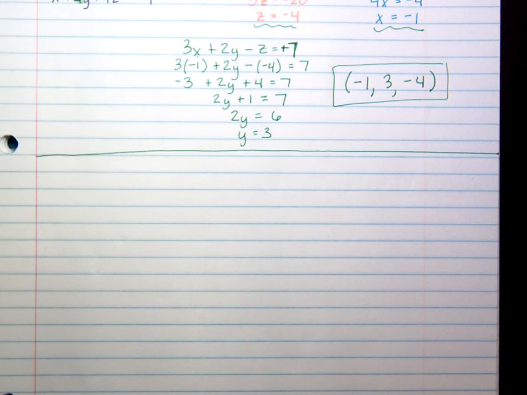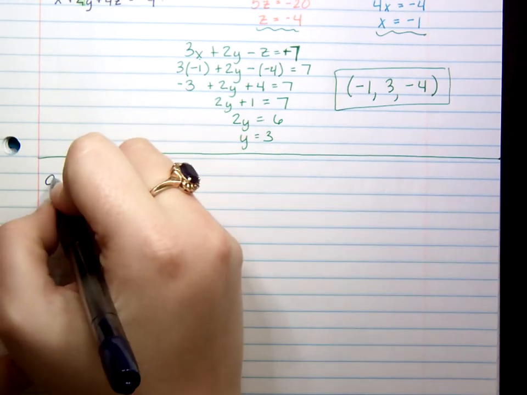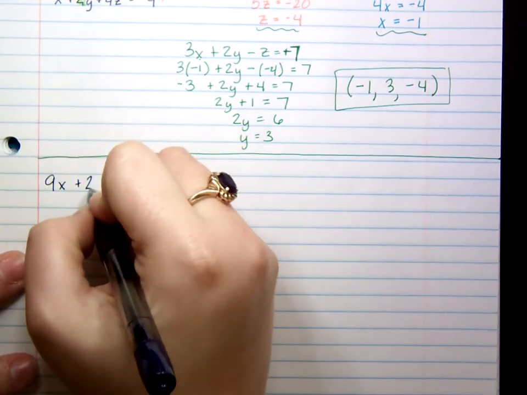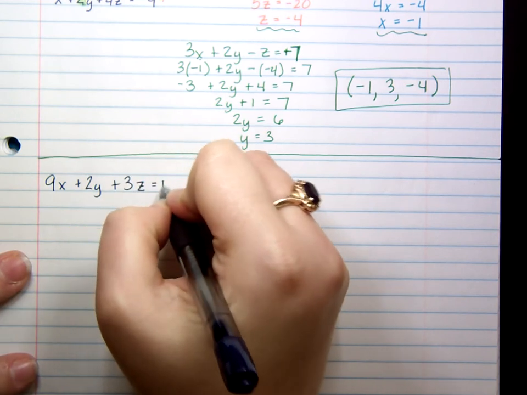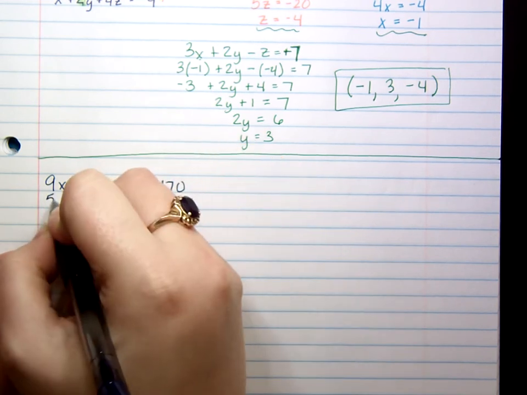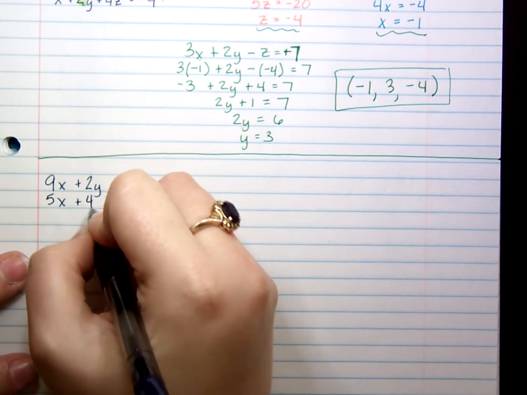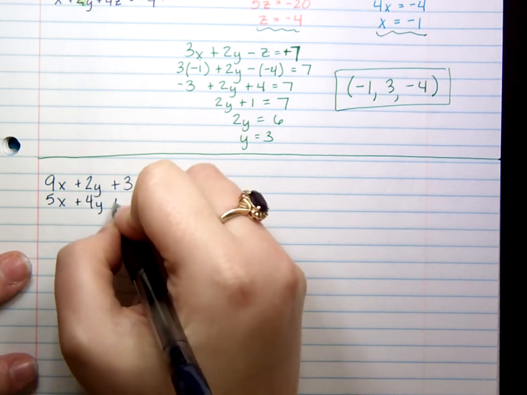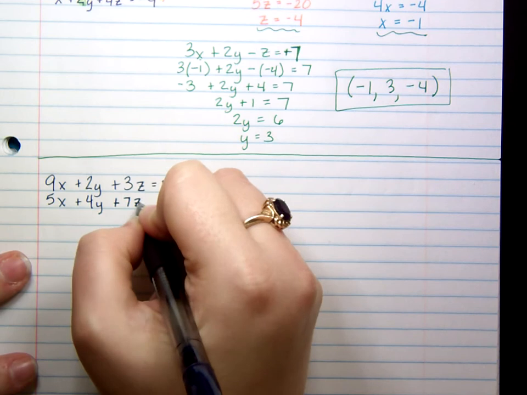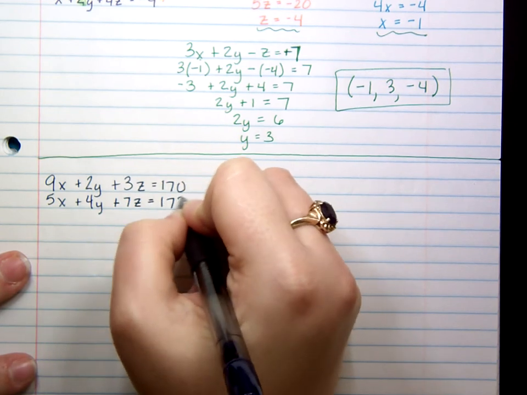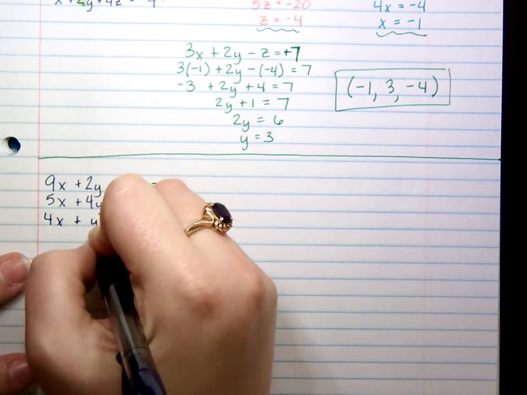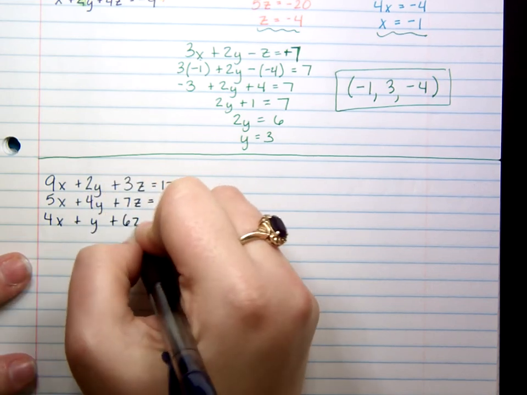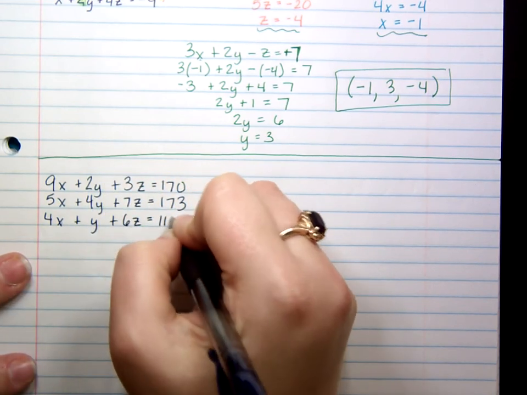So let's take this: 9x plus 2y plus 3z equals 170. 5x plus 4y plus 7z equals 173. And 4x plus y plus 6z equals 116.5.